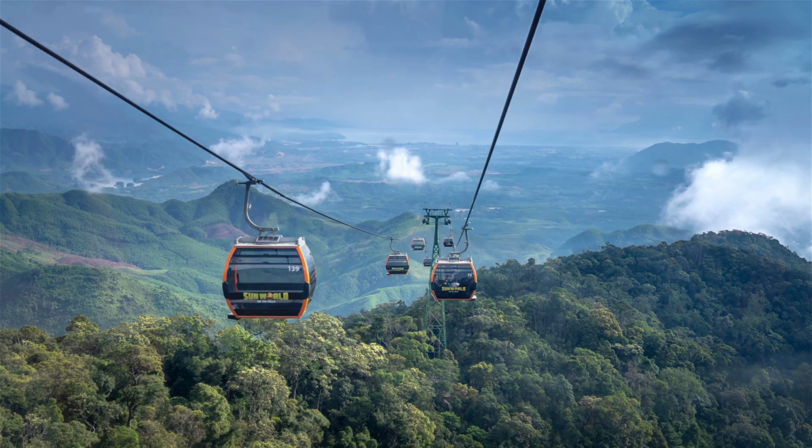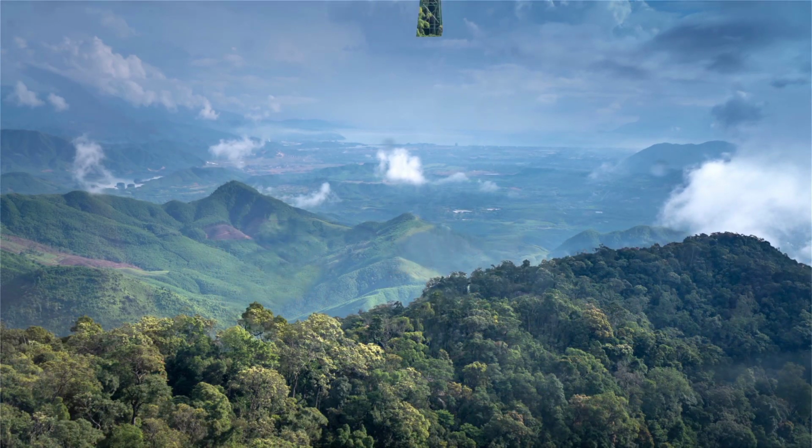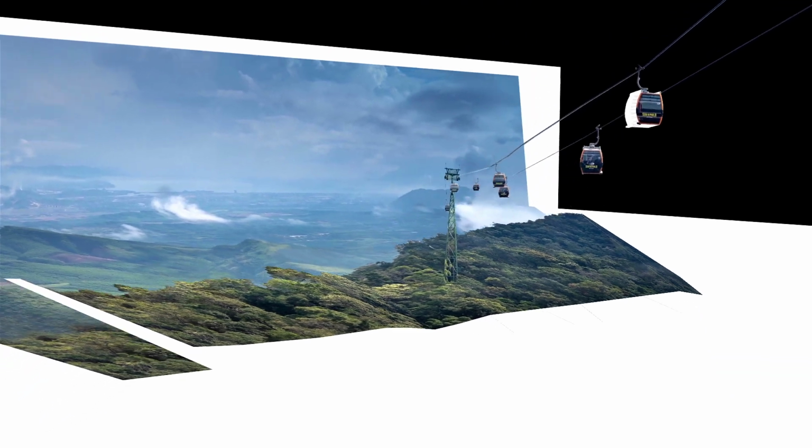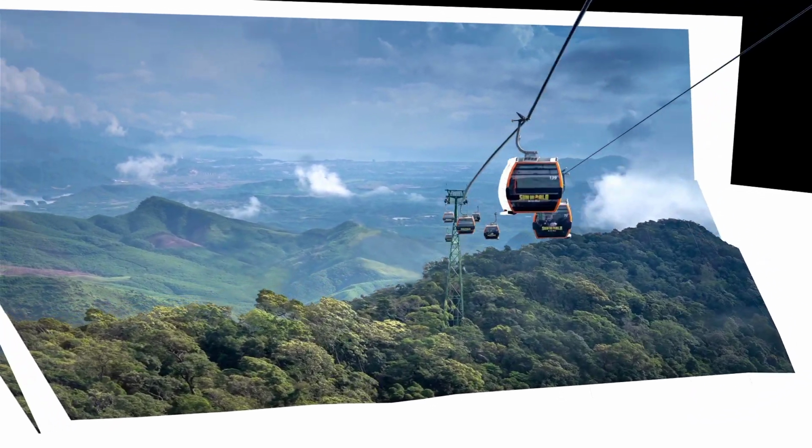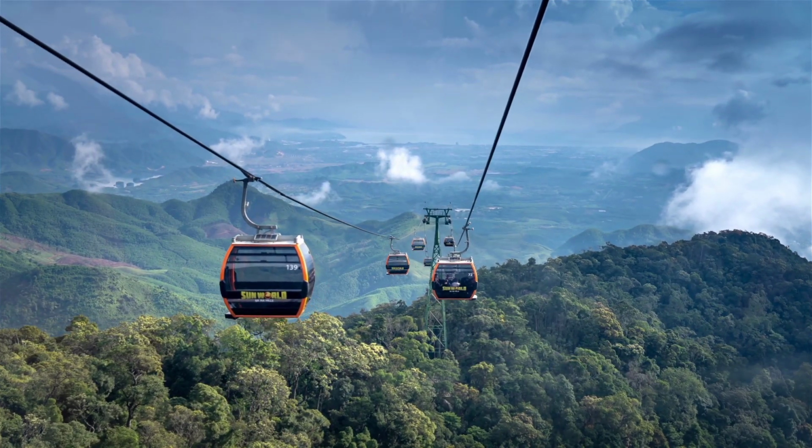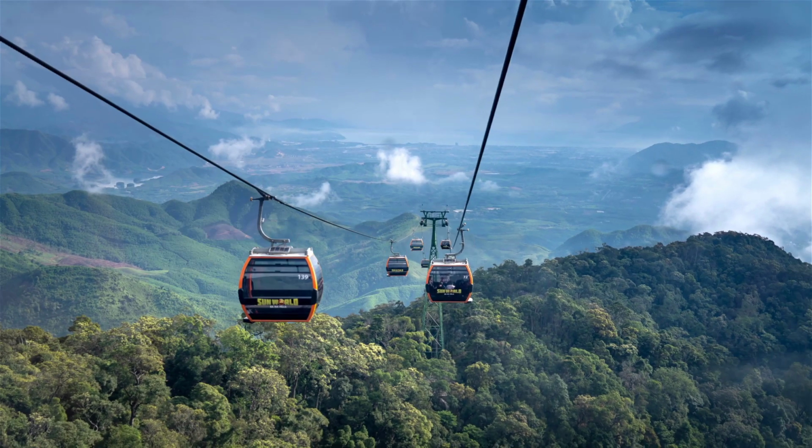Hi, what's up? Welcome to our new, very exciting Projection 3D video tutorial. Today we'll create and animate this cool ropeway scene. Now this tutorial is pretty detailed, so make yourselves comfortable and let's get started.